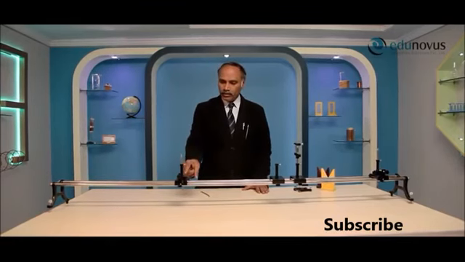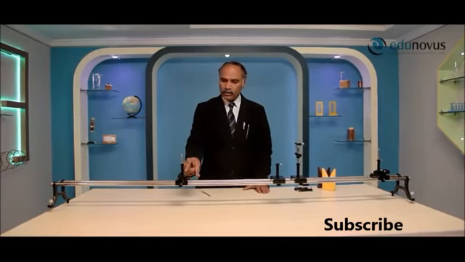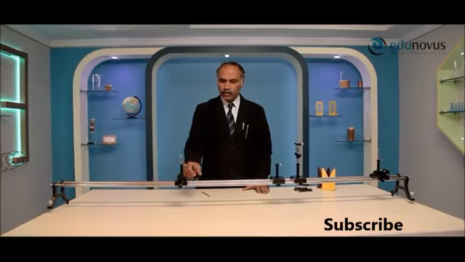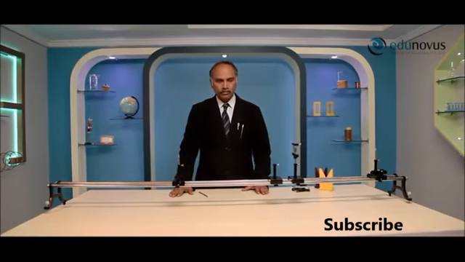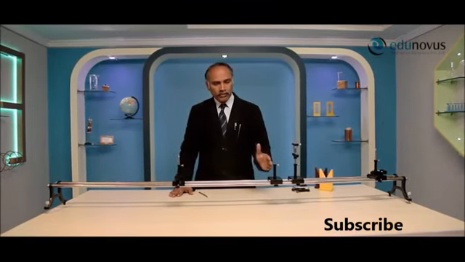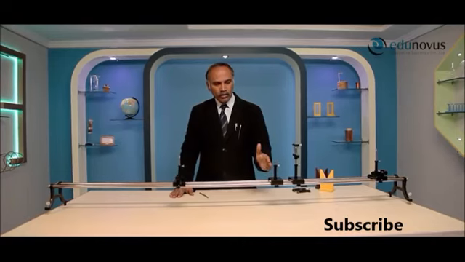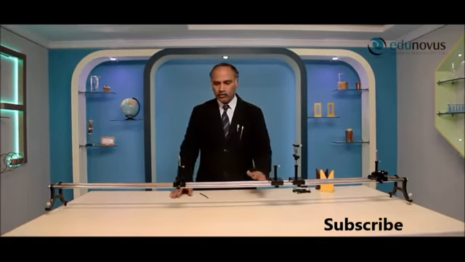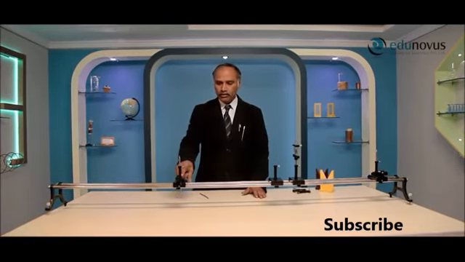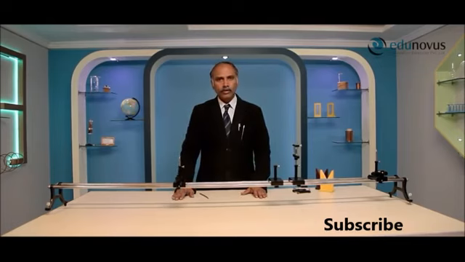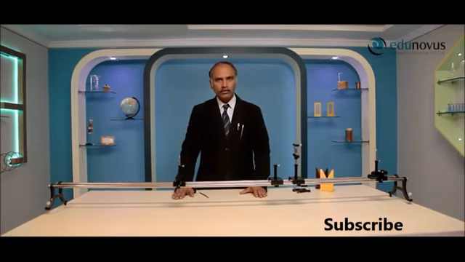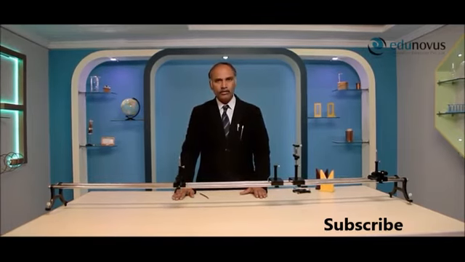The position of the image needle is at the center of curvature of the convex mirror. The distance between the convex mirror and the image needle gives the radius of curvature of the convex mirror. Half of that is the focal length.